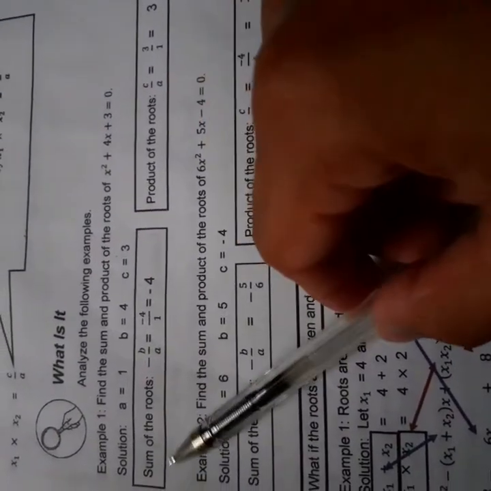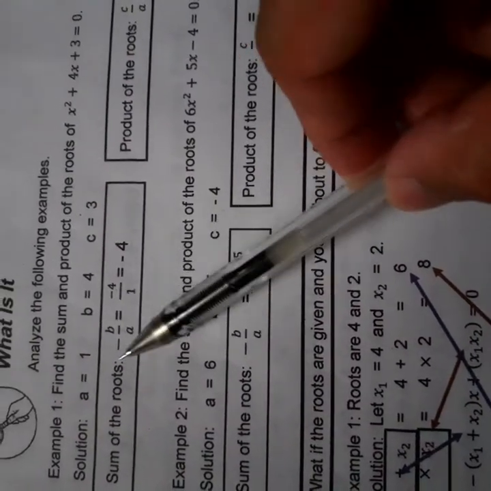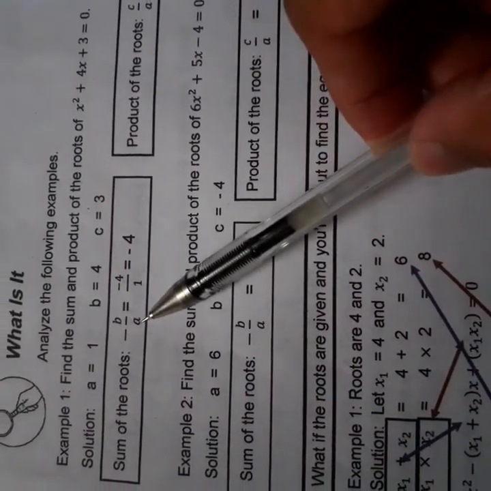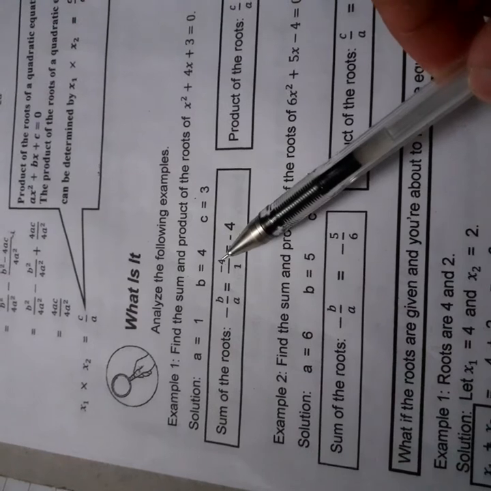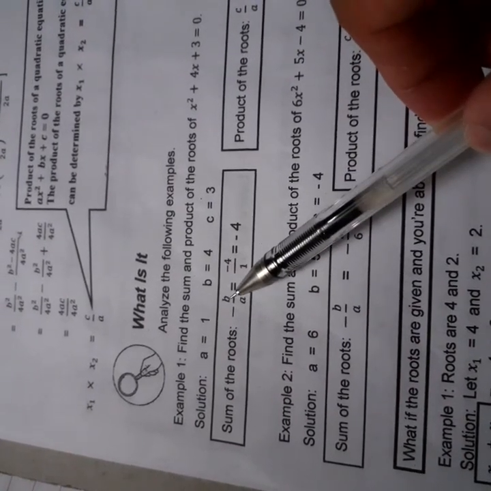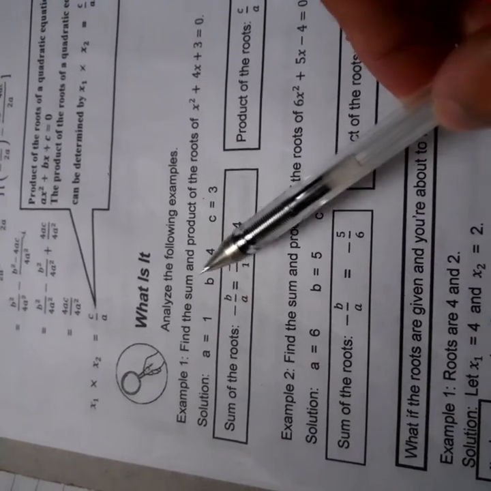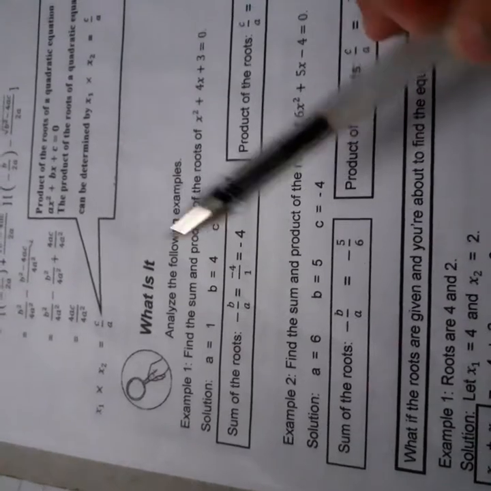Then to find the sum of the roots, simply follow the formula. Negative b over a is equal to negative 4. Why 4? Since our b is 4. So substitute. Why negative?